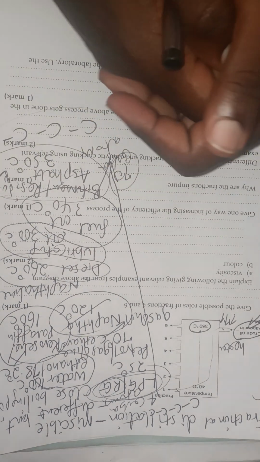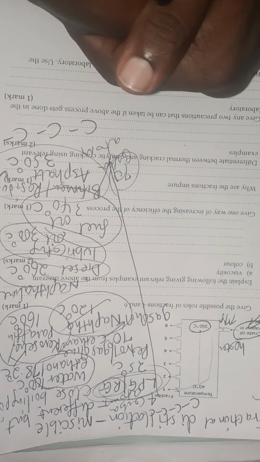And lastly, bitumen, residue, or asphalt can be used in road tarmacking or road construction.